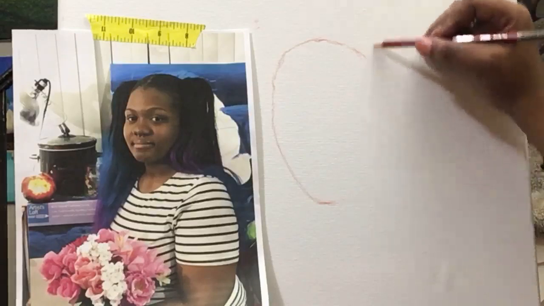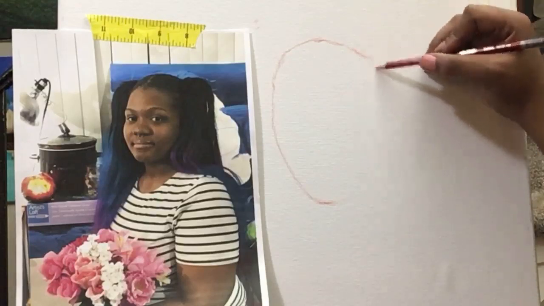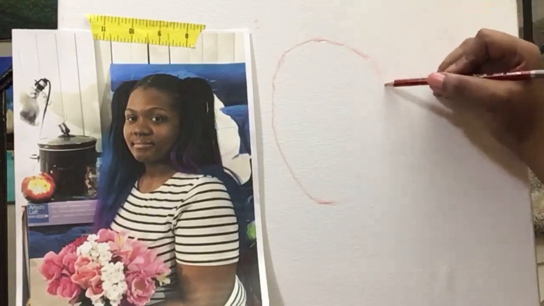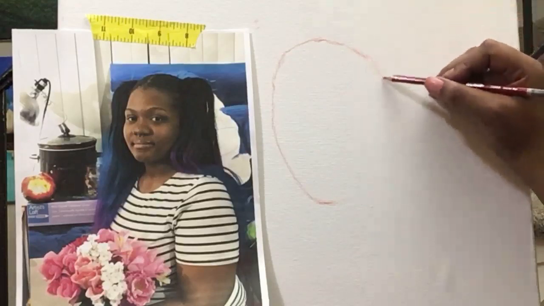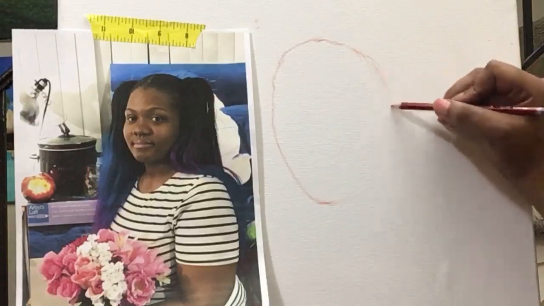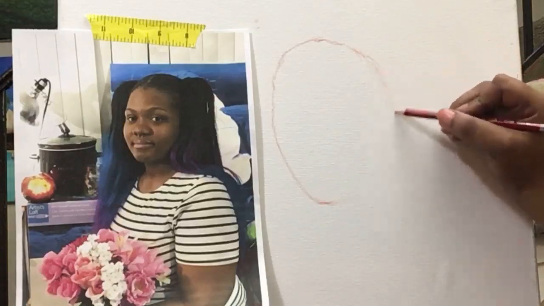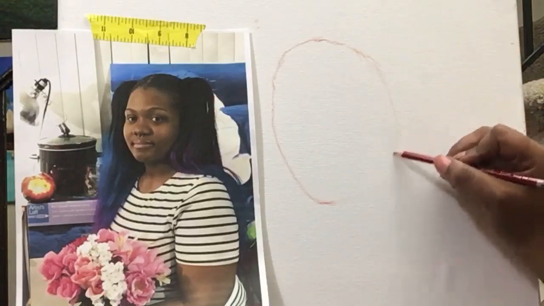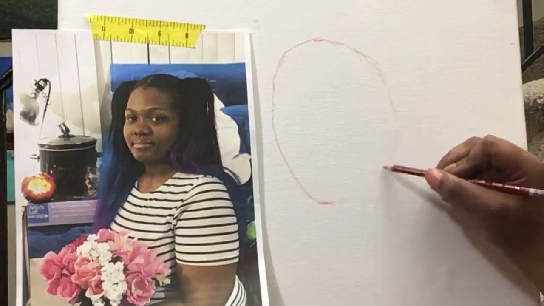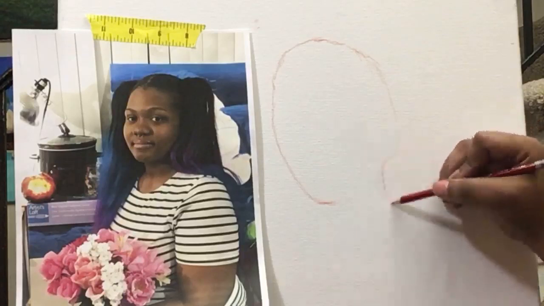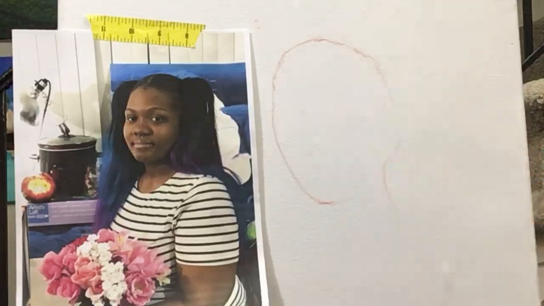Now this is actually going to be the sides of her head. So I'm going to end up drawing in... See, you guys can see I got the little silhouette going.